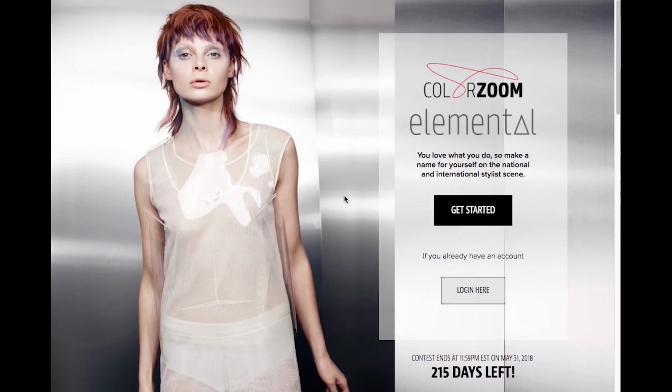We understand the creative journey you have taken to reach this exciting day of submitting your Colorzoom entry and how important it is that your entry is a smooth process. This tutorial is going to walk you through the submittal process step by step.